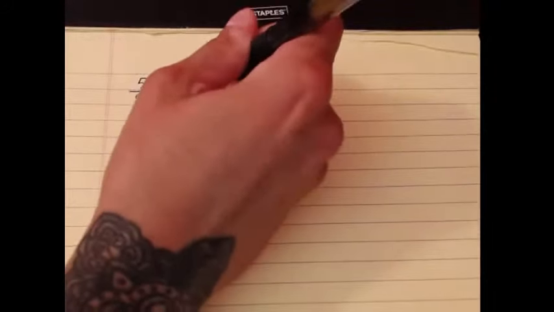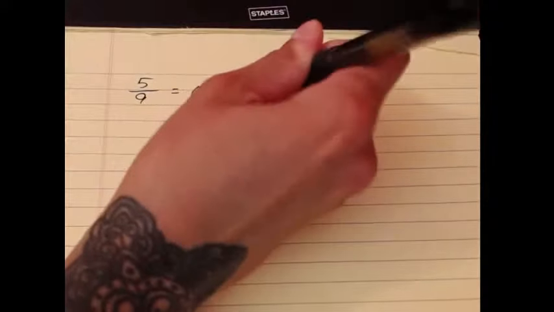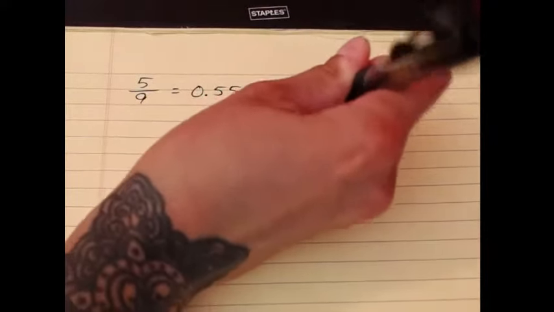So check this out. Let's say that I write the fraction 5/9. If you take 5/9 and you punch it into your calculator, it'll give you 0.5555555 repeating. I hope you see that. Notice that only the 5 is repeating, right? Only the 5 is repeating. Okay, check this out.